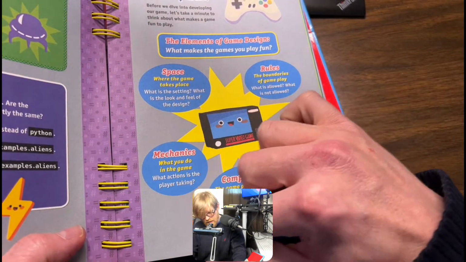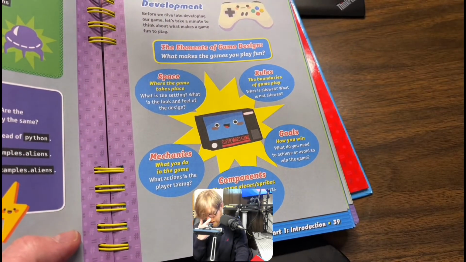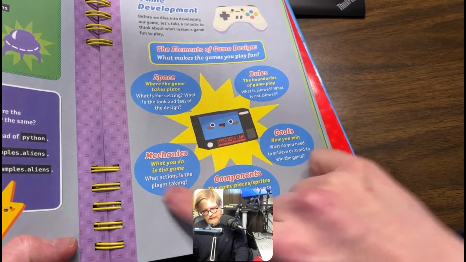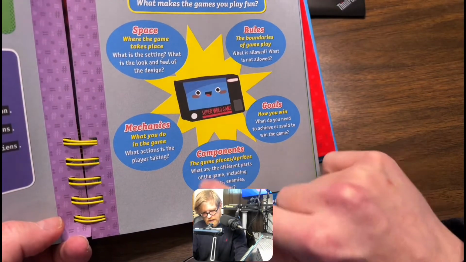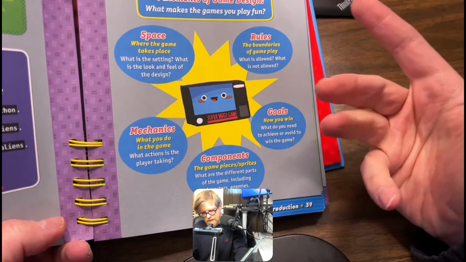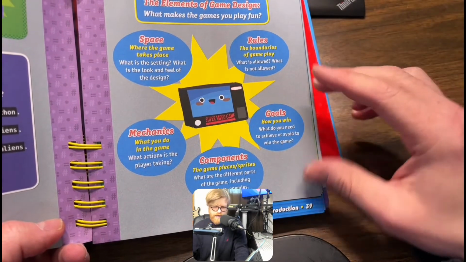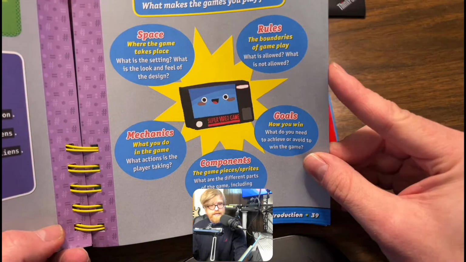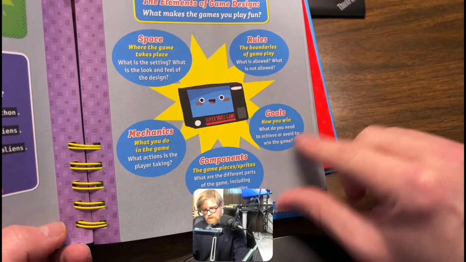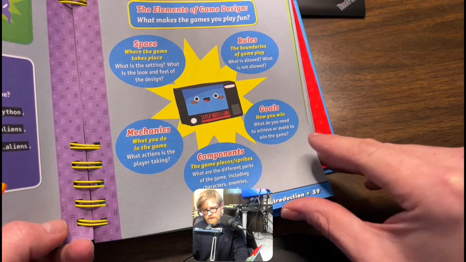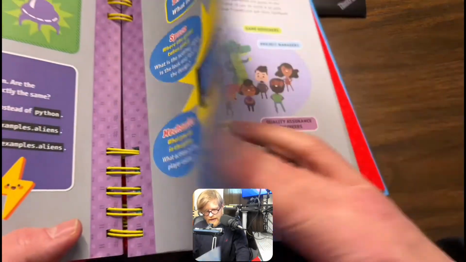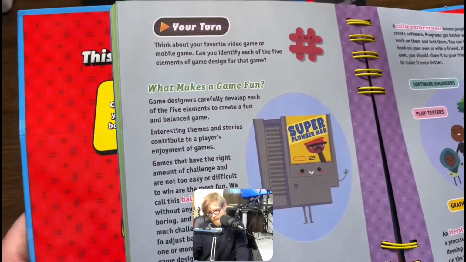The mechanics, what actions are you going to take? How are you going to move and participate? So what are the mechanics like? The components, the game pieces or sprites, like what makes up the game with characters, enemies, items. What sort of things are the ingredients of the game? And then finally, what are the goals? What do you need to do or achieve, or avoid, to win the game? So those are some of the components of the game design.